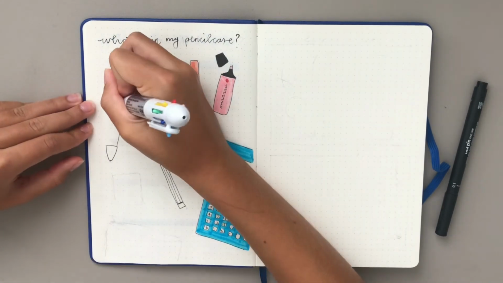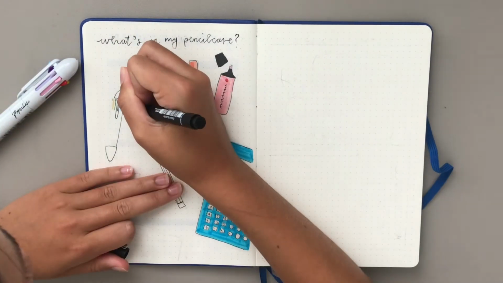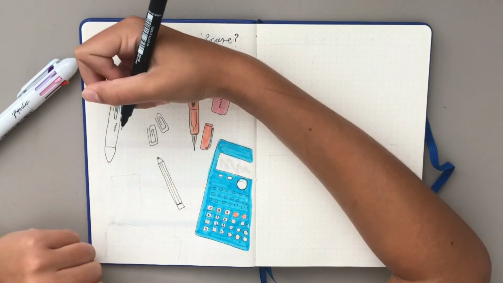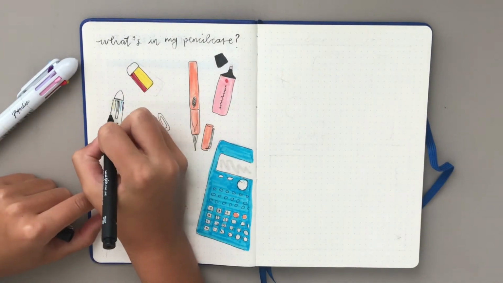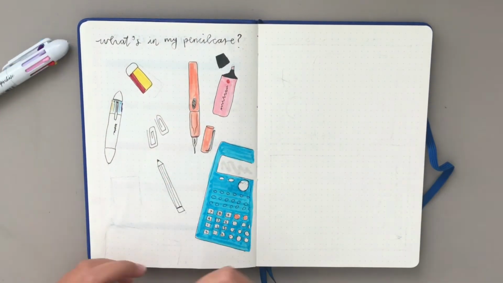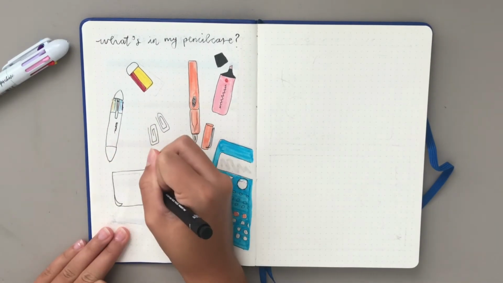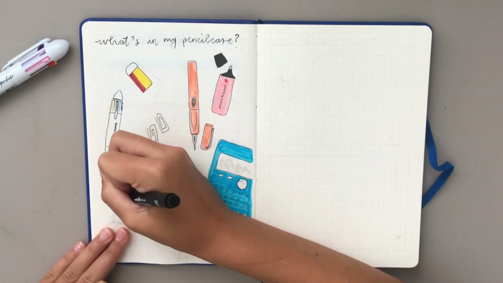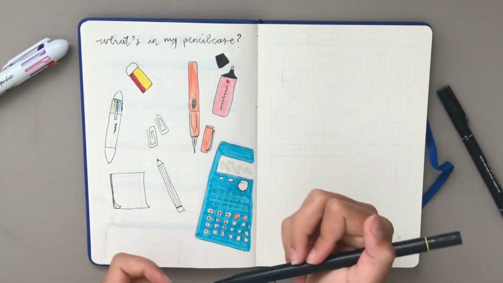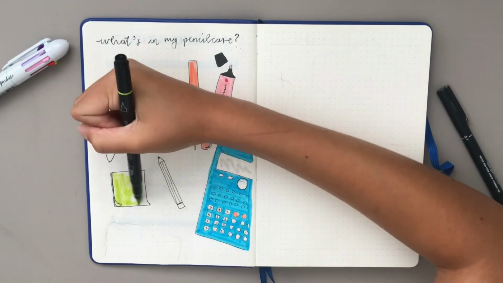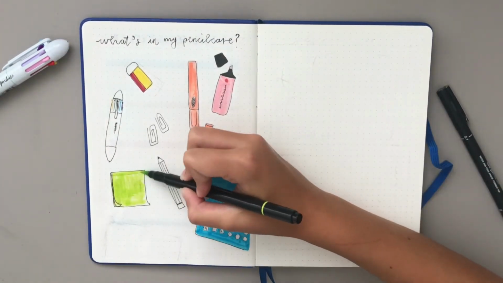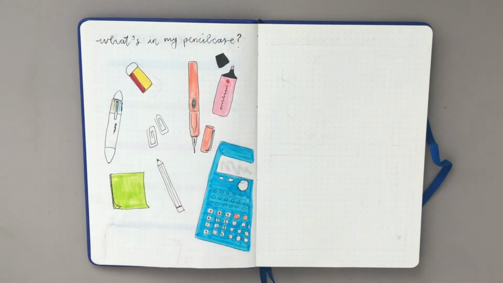So now moving on to the final spread of this back to school setup. The spread I'm doing currently is, I just thought I'd include a really fun one, and you can change this out to however you like, but I decided to include a what's in my pencil case spread, where I can doodle all of the different pens, pencils and other stationery supplies that I keep in my pencil case, just because I thought it'd be really cute.